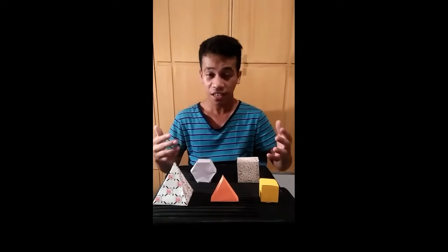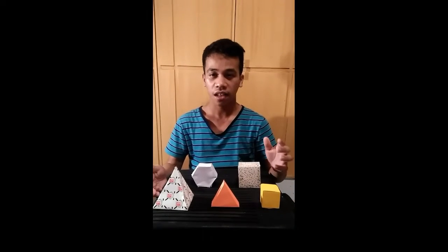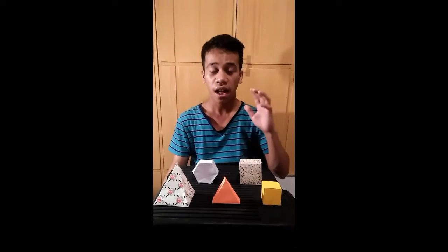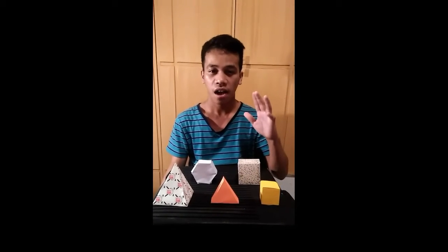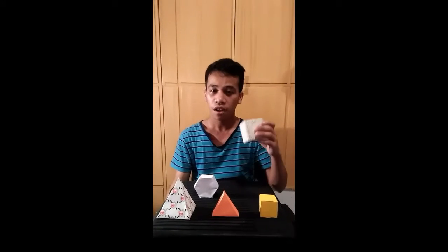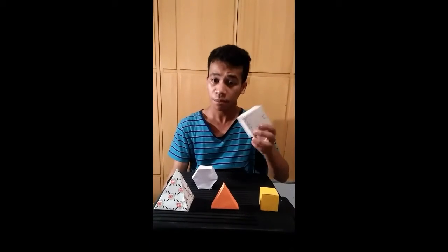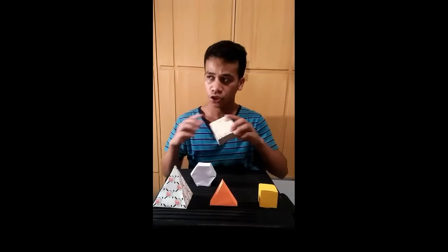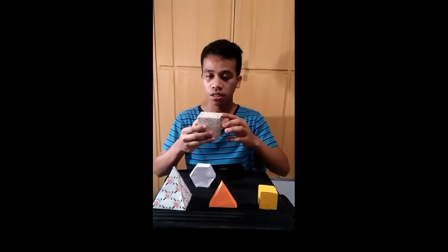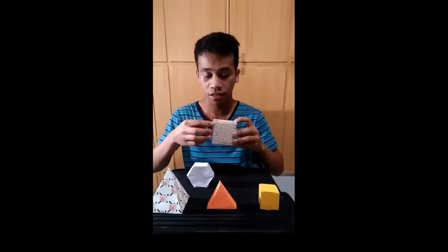Here are the examples of three-dimensional shapes. At first, let's define what a three-dimensional shape is. A three-dimensional shape is a shape that takes up space. There are some features that are common to three-dimensional shapes. These features include the faces, edges, and corners. Corners we call vertices here.